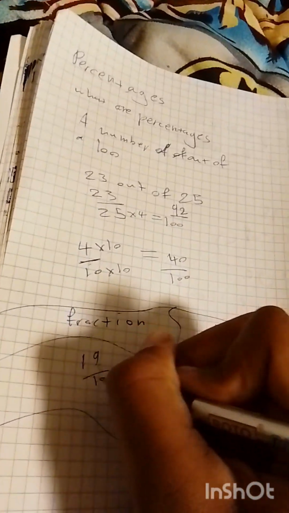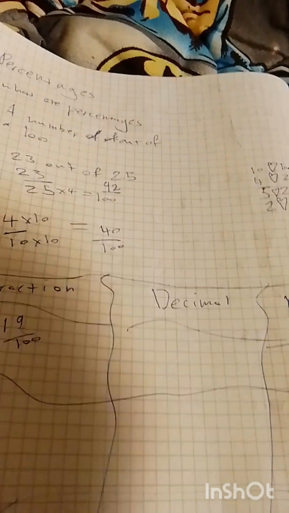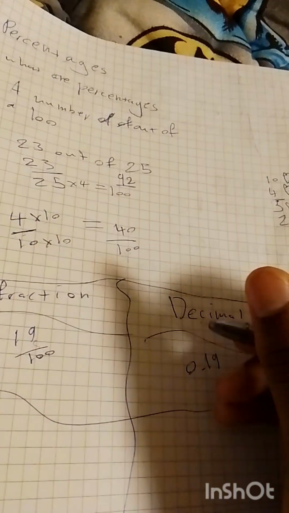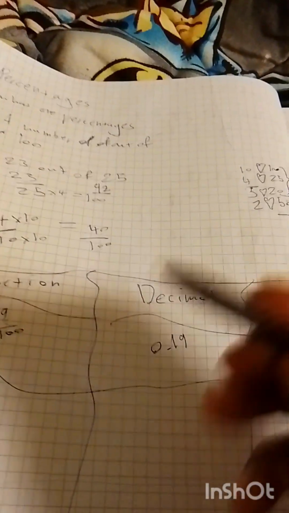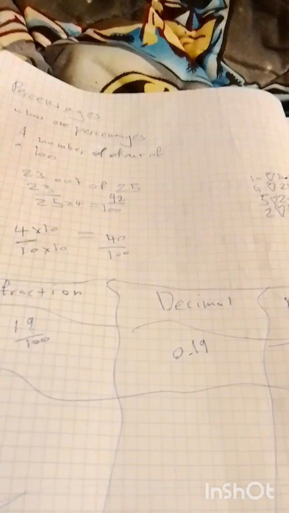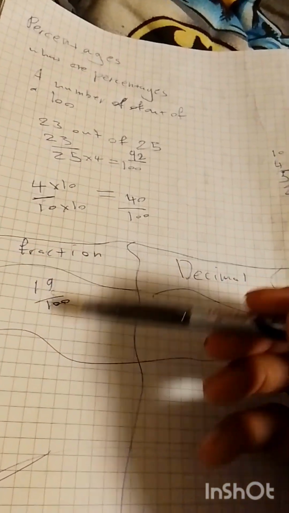So now we're going to learn how we can convert a fraction to a decimal and a percentage. So let's say 19 over 100. That means it's going to be 0.19, because 1.0 is going to be 100. So 0.19, and the percentage, because it's 19 out of 100, it's going to be 19%.